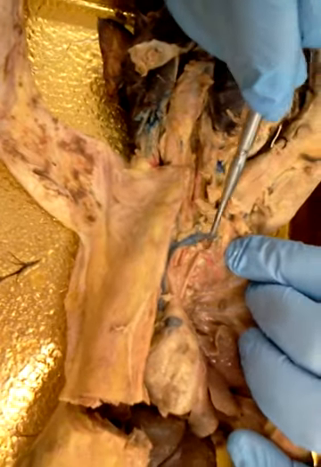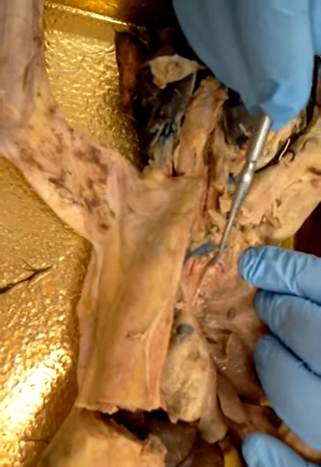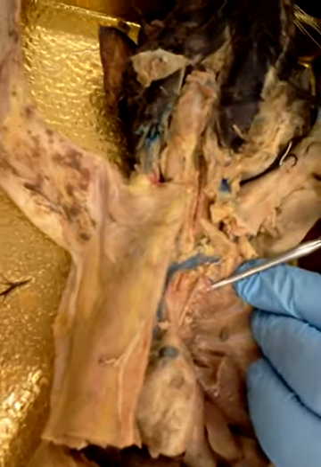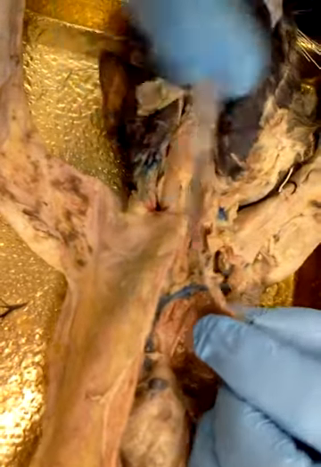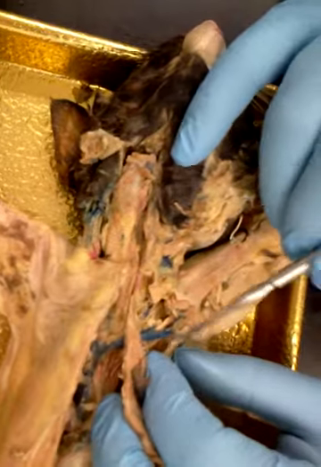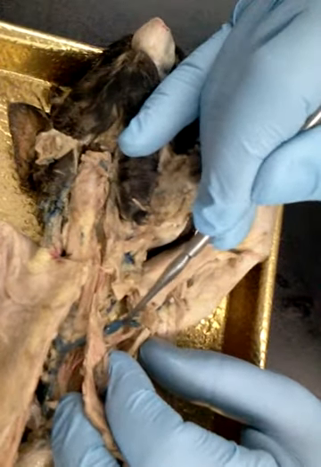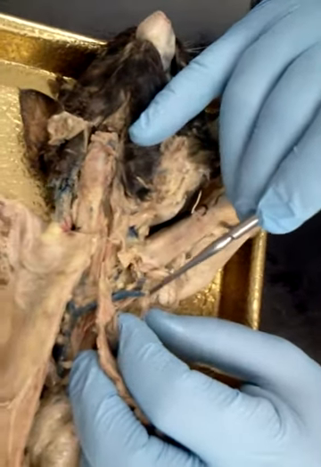this is the left subclavian. Here's the internal mammary. The vertebral goes down to the vertebrae. Once the artery goes through the chest wall, it now becomes the axillary when it gets into the armpit of the cat. The red one, right? The red one. We're talking about the arteries.